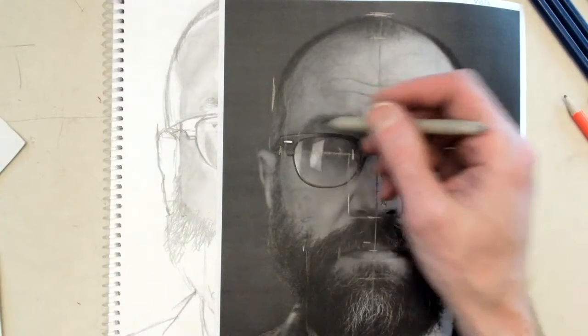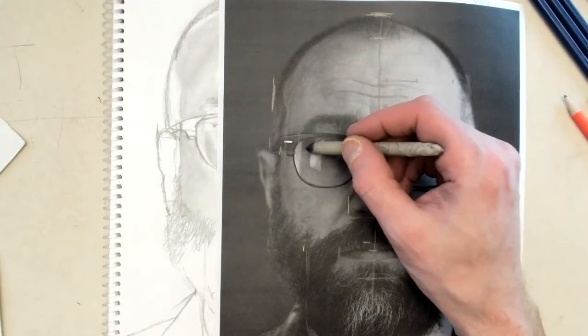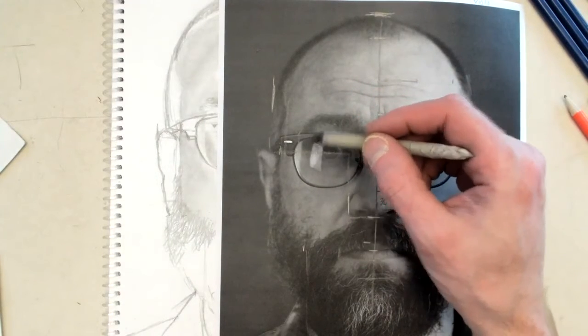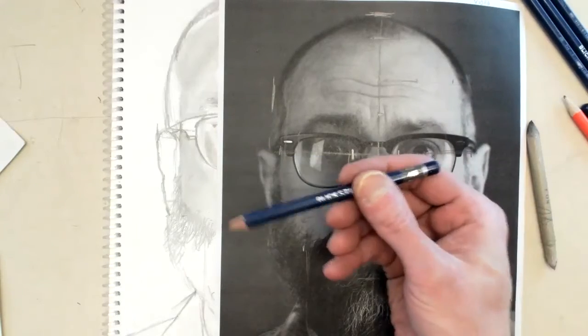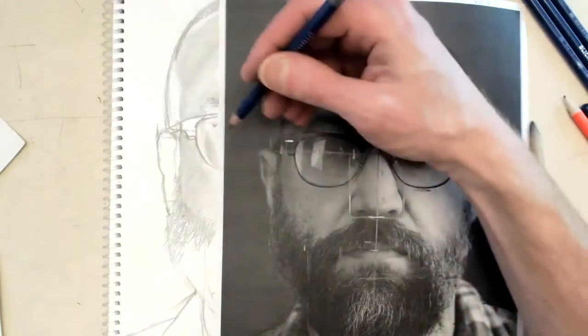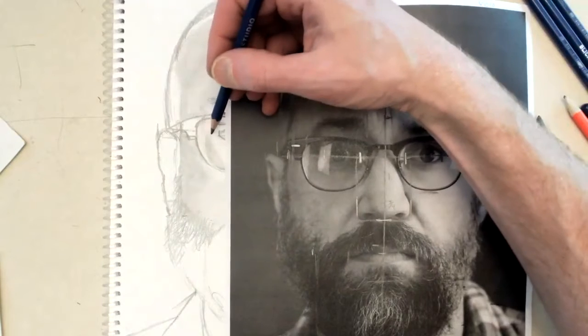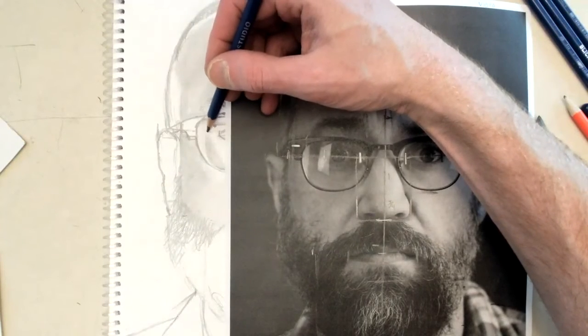And then right here where my eye socket starts to form, that is quite a bit darker. For something like that, it's okay to just jump in with your 4B or 6B pencil, and you can put in some of these values. So this really starts right at that eye line.